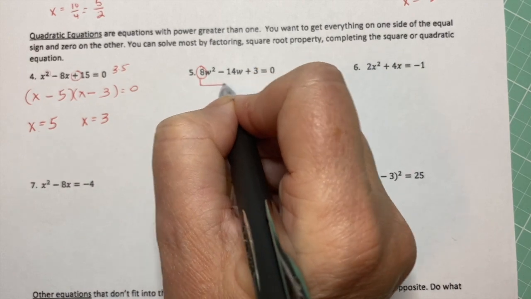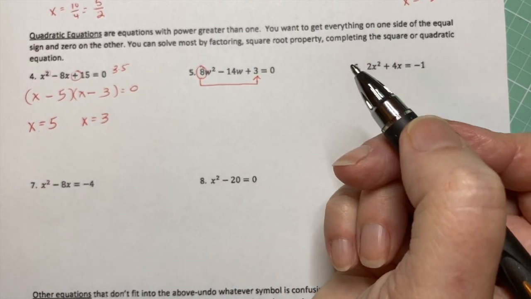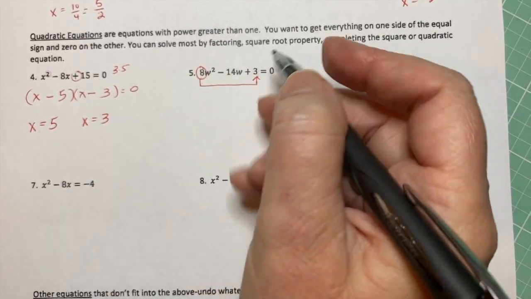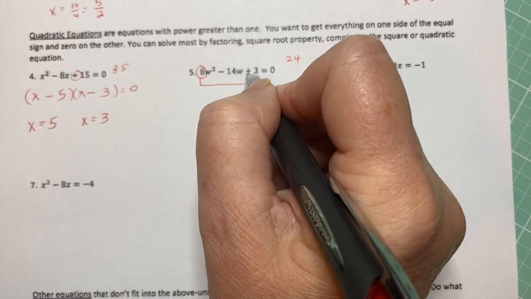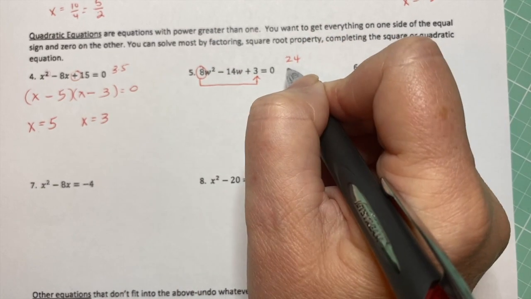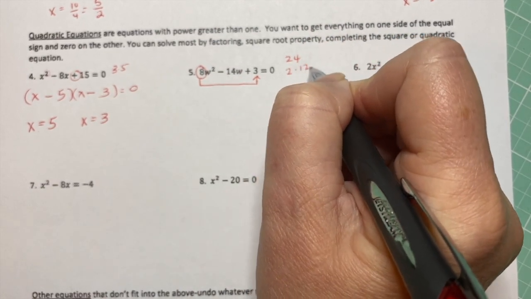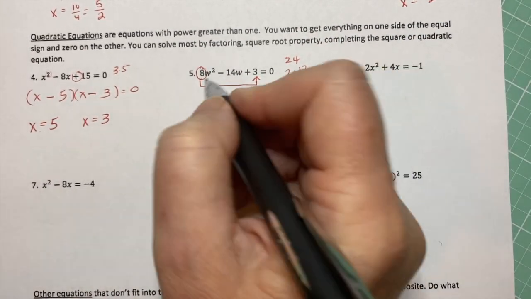If you can't, then let's try to factor it by doing the multiply, divide, reduce. So here, 8 times 3 is 24, and I want factors of 24 that add to be 14. So that would be 2 times 12. So this one will factor.